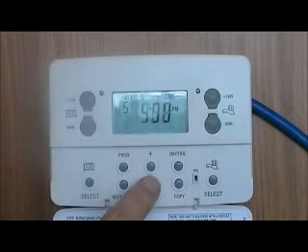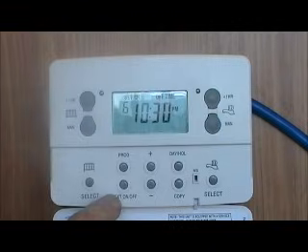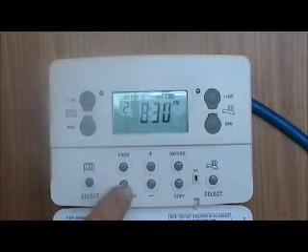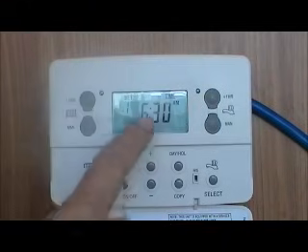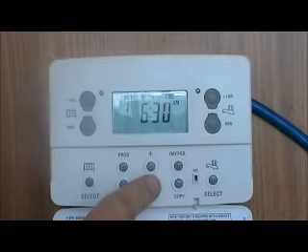Use the plus and minus to change the time as you need to. Press next on off. And if you then press it again, it'll take you back through to the settings that you've made. So you can see those changes that have been made. Press program, and it'll take you onto the hot water, and you go through the same process again. You can set different times for the hot water.